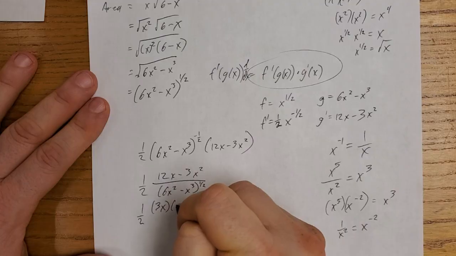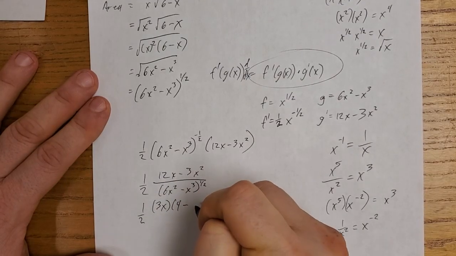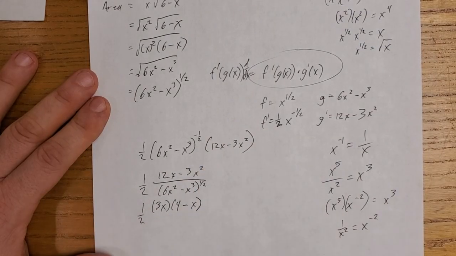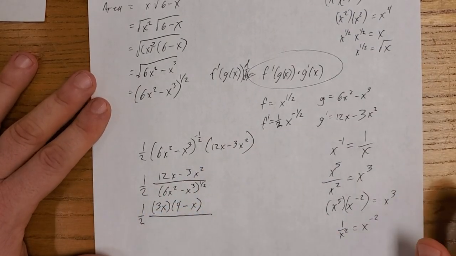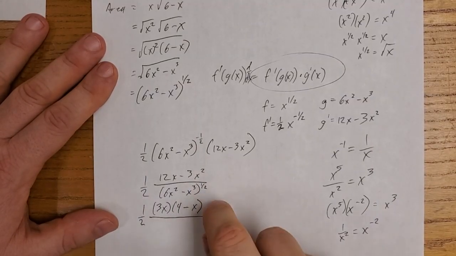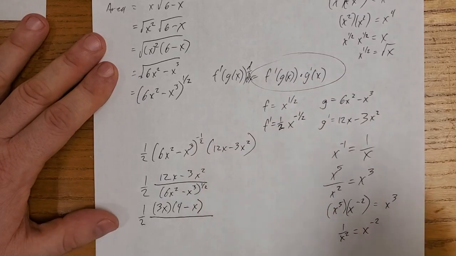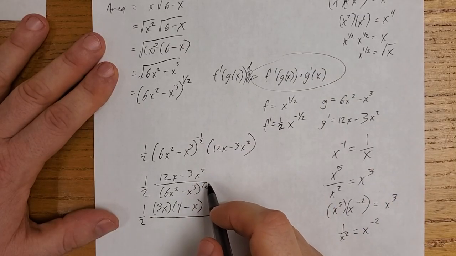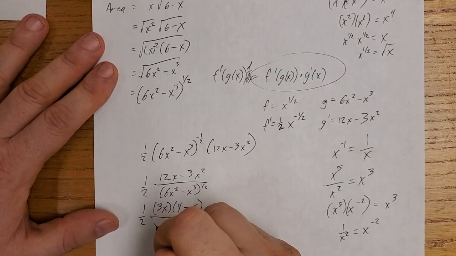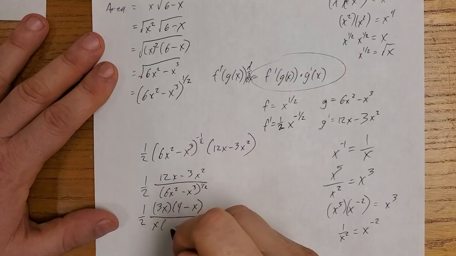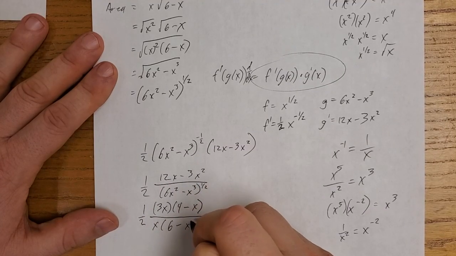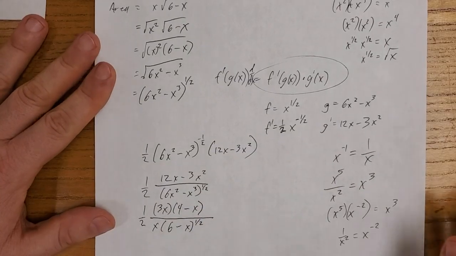So we got a 3x, that leaves a 4 here, and that leaves a minus x there, because if you multiply that, you get that. And on the bottom, we can pull out an x squared, but we have the half power, or the square root, so when we pull the x squared out of it, it just becomes plain old x again. And then we left inside 6 minus x to the half power.